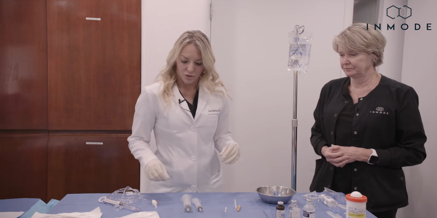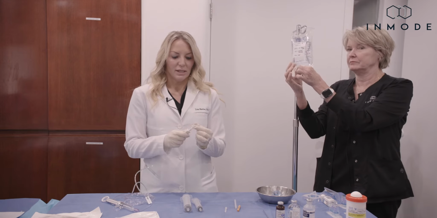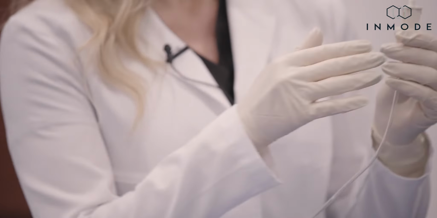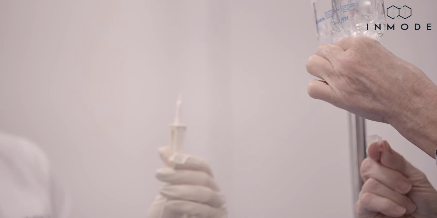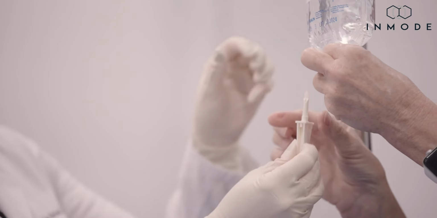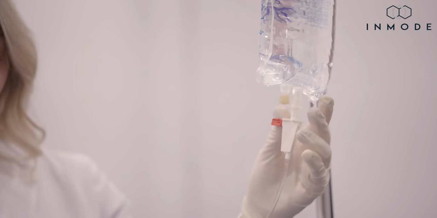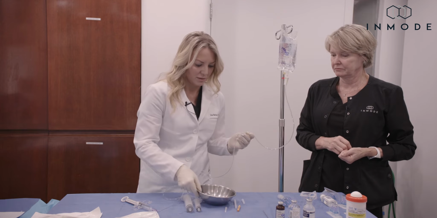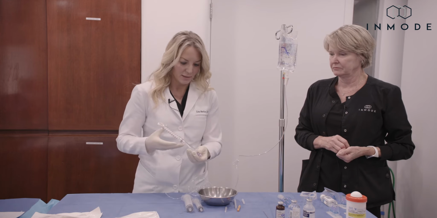Okay, so let's do that first. So the first thing you do, take off the protective sleeve here, and as Wanda's demonstrating here, you'll pull the tab, and then we'll spike the bag. Okay, I always like to have this closed until I'm actually ready.